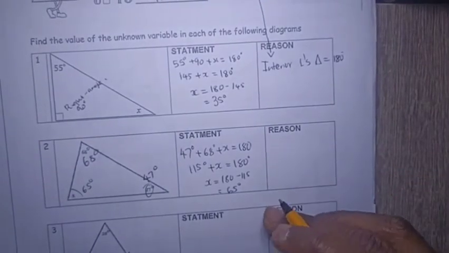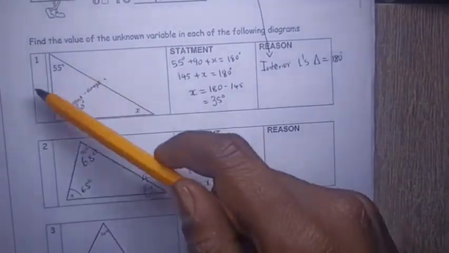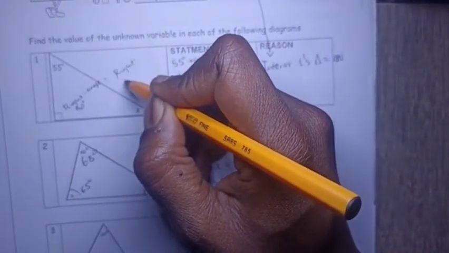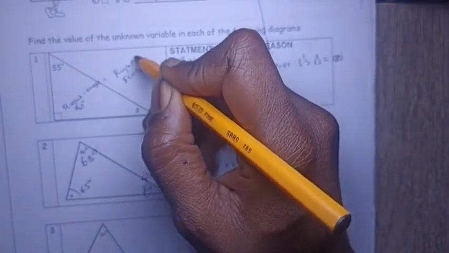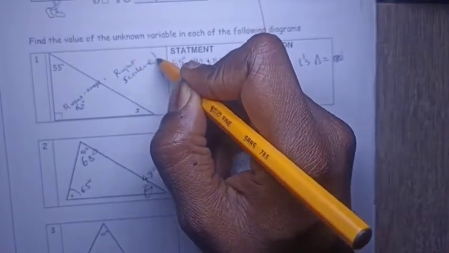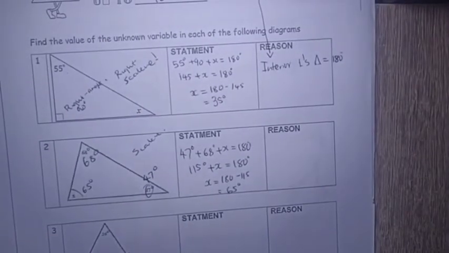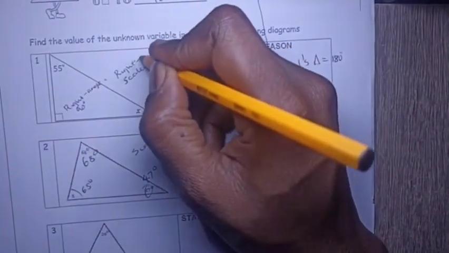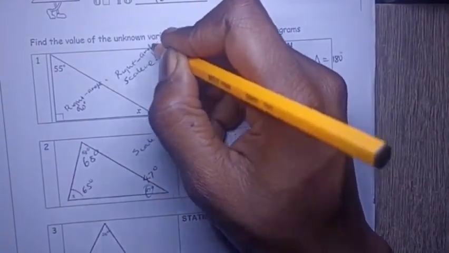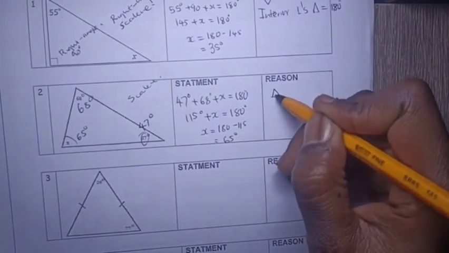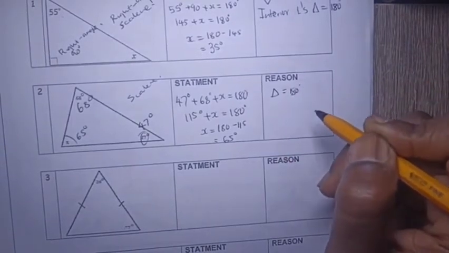So if they were to ask you the name of the triangle, they are not the same. So it's a right angle in this case, but it's also scalene. It's scalene because the angles are not the same. This one is also scalene because the angles are not the same. And this one, can you focus there? Right angle triangle. So let's move. The same reason will apply: all angles inside the triangle add up to 180.